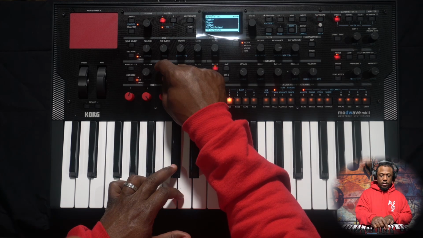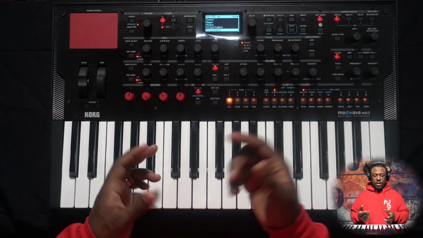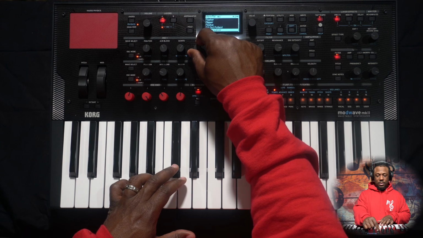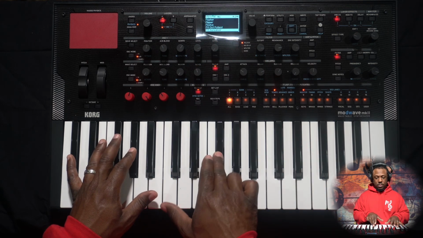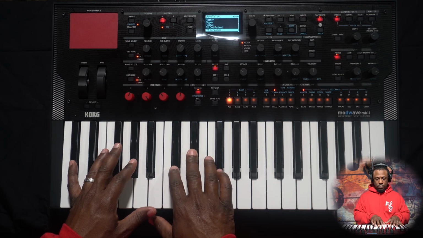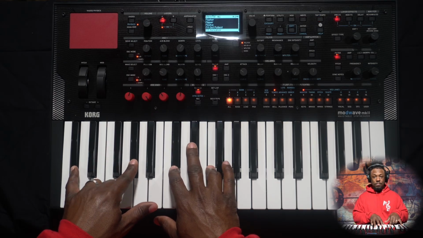And now we've just layered our first sound. That's how you layer sounds on the Korg ModWave MK2.